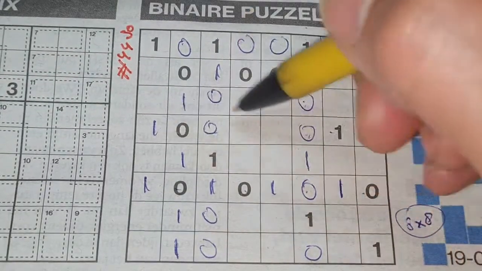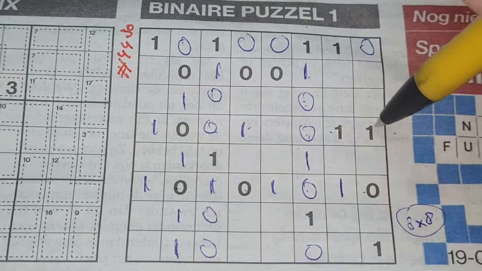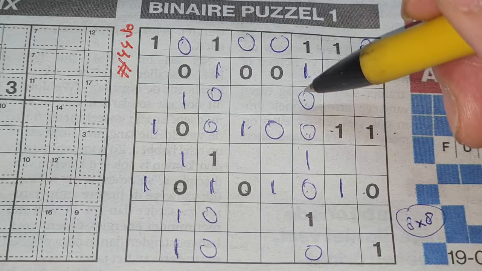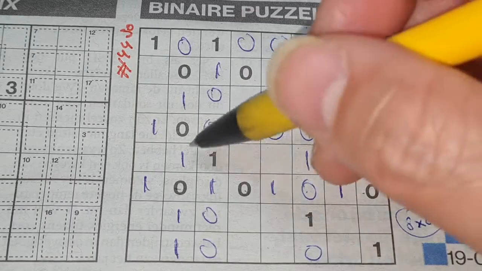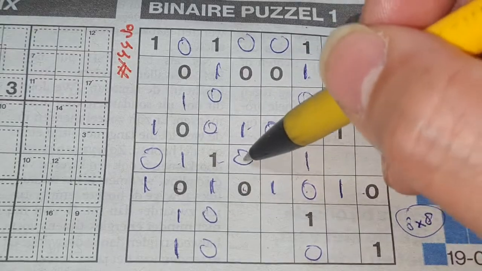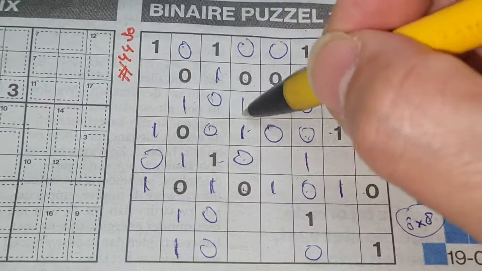Double O, here one, there one. 4 ones we have here, so the rest are O's. Double one, here no, there no. 4 O's we have here, so the rest are ones.